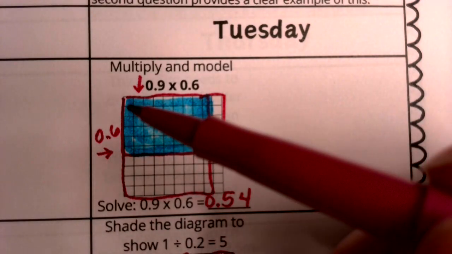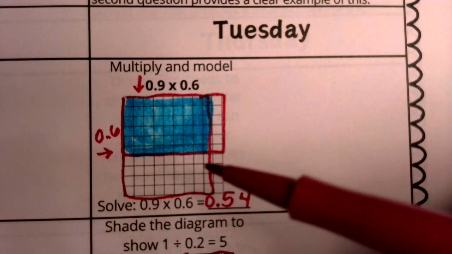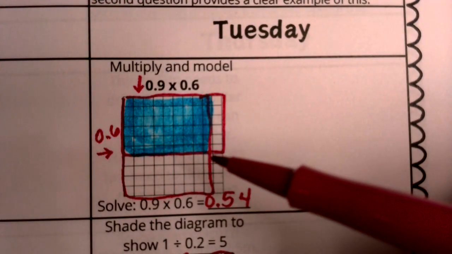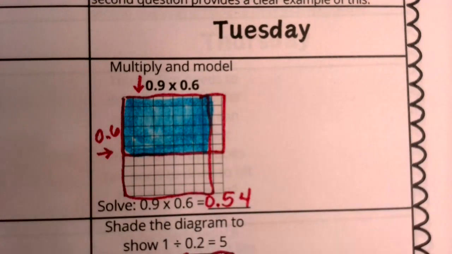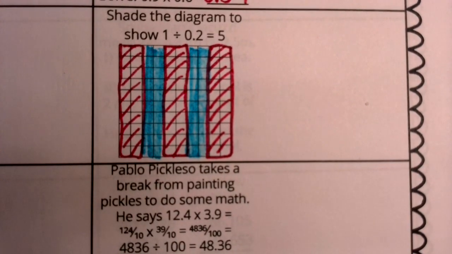The more efficient way would be to think of this as a 6 by 9 array. And of course, each individual square of our base 10 grid is a hundredth, so that is 54 hundredths in that initial model. Now, our second diagram is thinking about division.